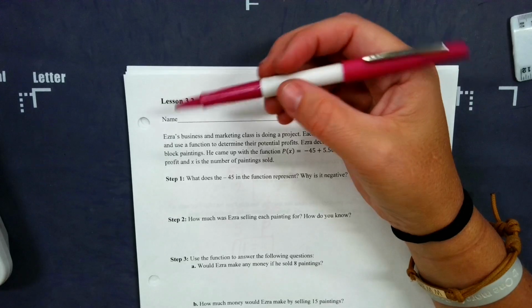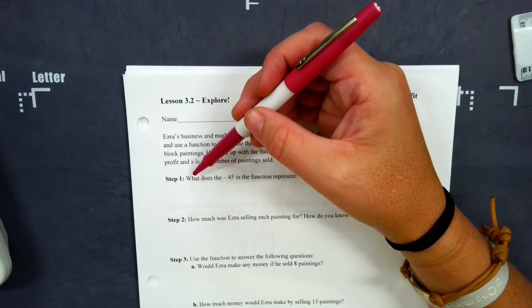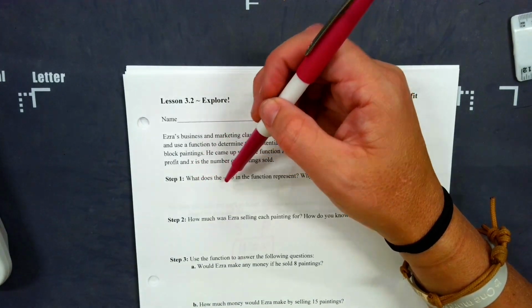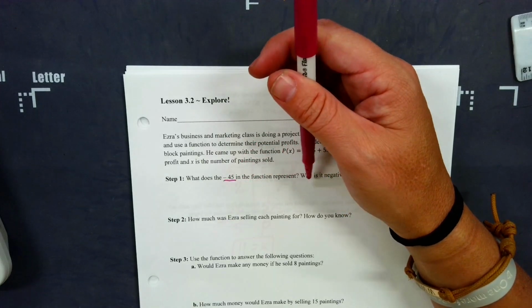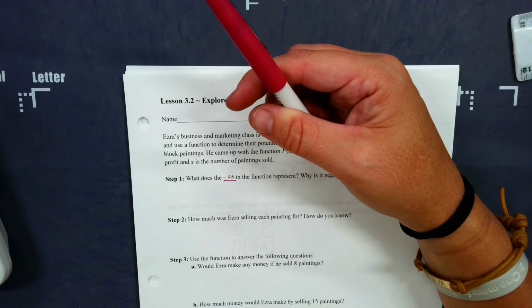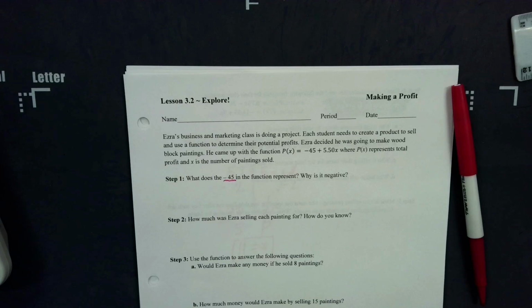Okay? So we just kind of went through this. Write down in your words, what does the negative 45 in the function represent and why is it negative? Write that down.